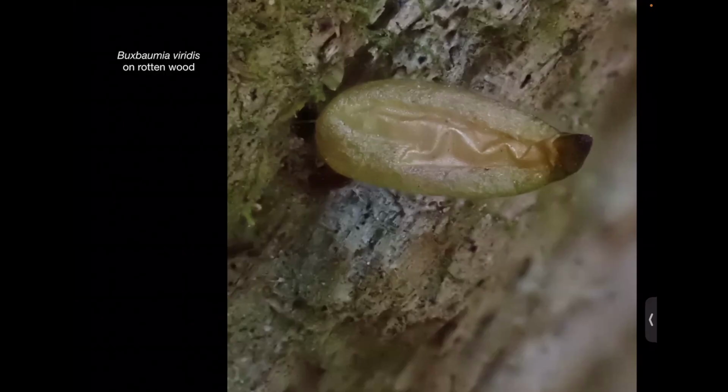And then another hypothesis that's not mutually exclusive is that maybe somehow the Buxbaumia is hooked into a fungus or something and is getting energy from some other organism. It's living on organic matter, so maybe it's somehow, maybe indirectly eating that organic matter. We don't really know.